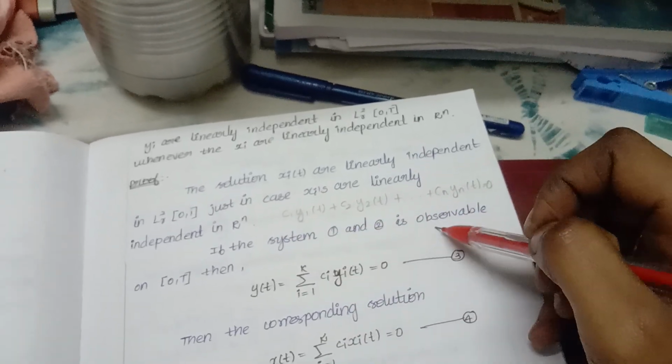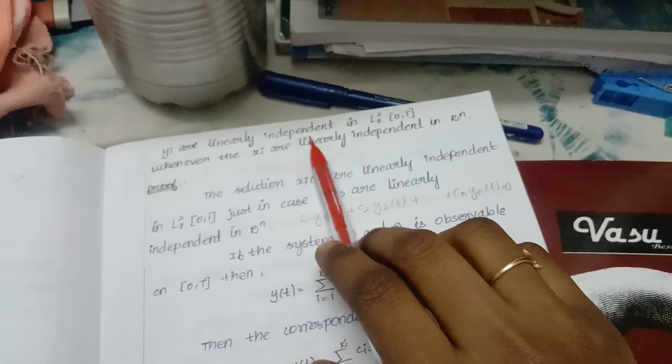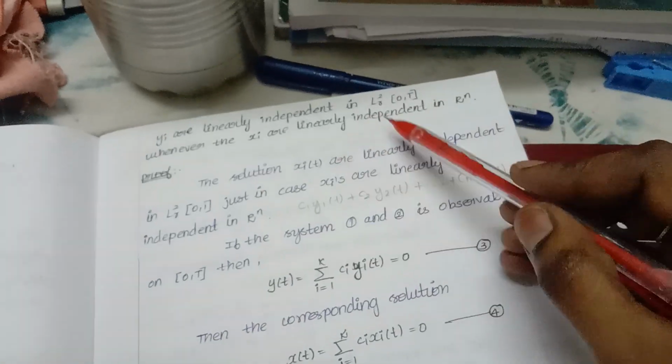If we take the system as observable, then we prove that the yi's are linearly independent whenever xi's are linearly independent.